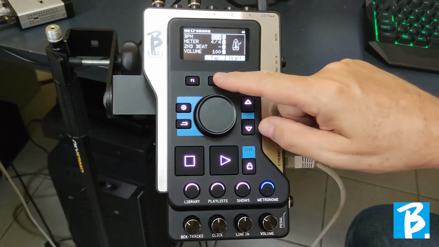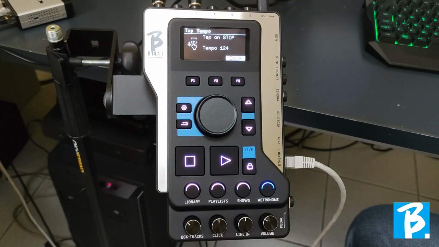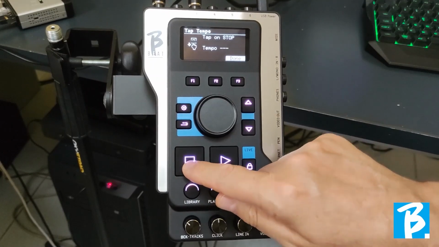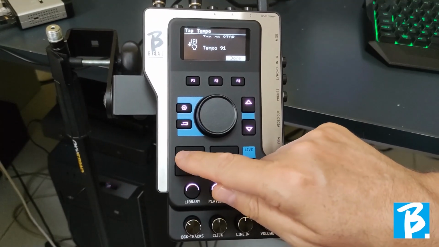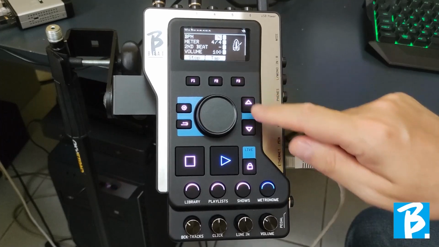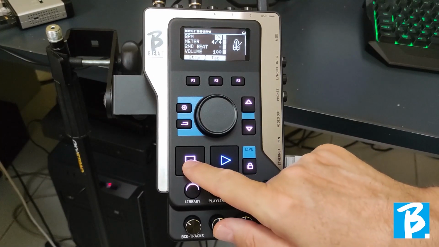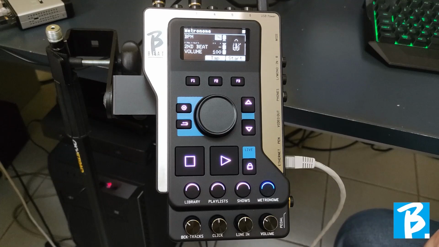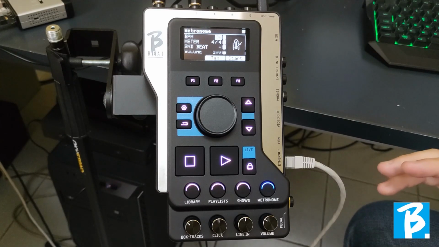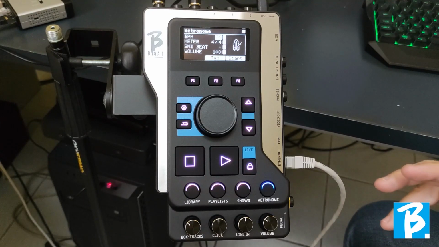Otherwise, I can select the tap function, which gives me the option to choose a tempo by hand. I choose my tempo, and once that is done, it starts the metronome according to the tempo that I have chosen through the tap function. Here is the functionality of the metronome, which, as you already know, can also be inserted within the shows as a specific slot, thus inserting it in a real playlist. So if I don't have a backing track, I can play on a metronome.